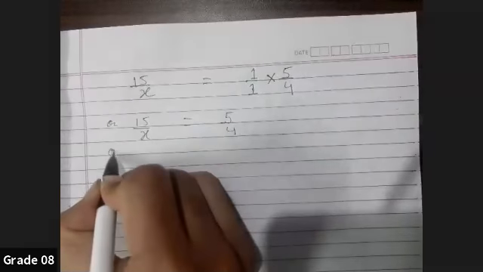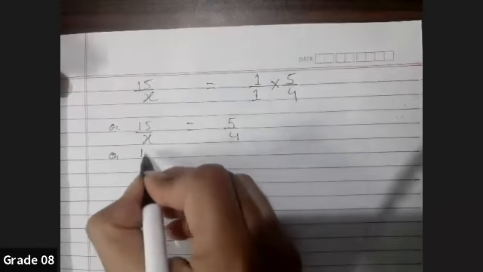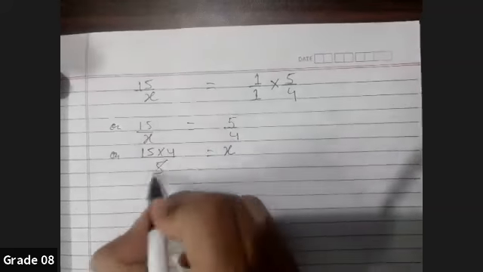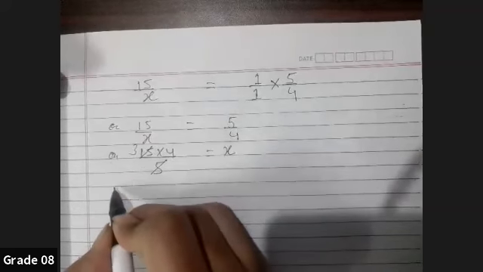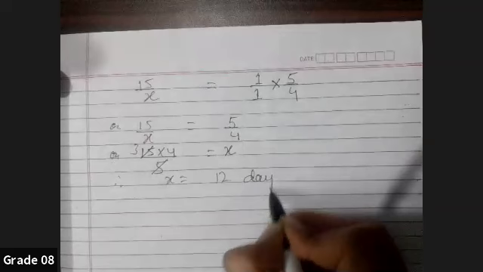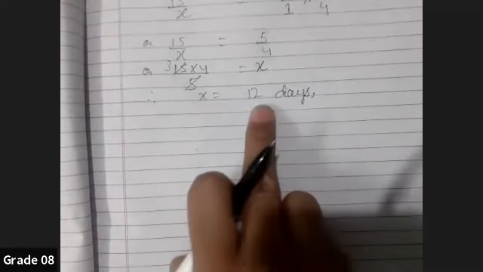And now the rest of the thing depends on your skill, how you have learned your equations. So 15 into 4 by 5 equals x. I put x here, and I brought 5 to this side, 4 to that side. And 5 threes are 15. So therefore x equals 12 days. So in this way, to complete that remaining work, Krishna will take 12 days altogether, because a huge amount of work was left by Hari. That's why it will take 12 days.